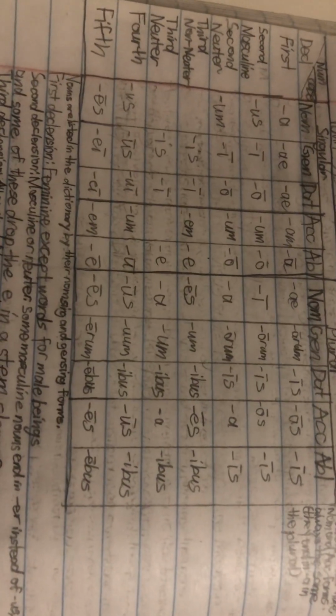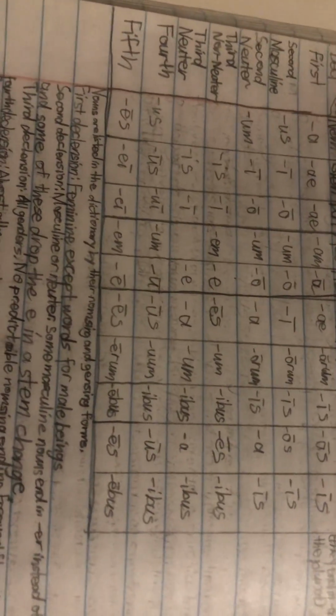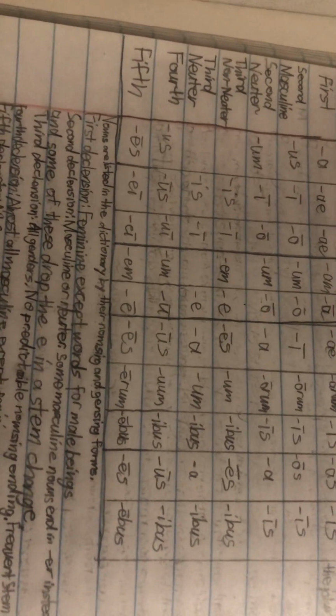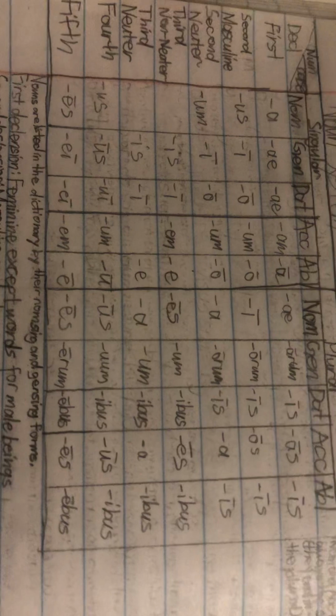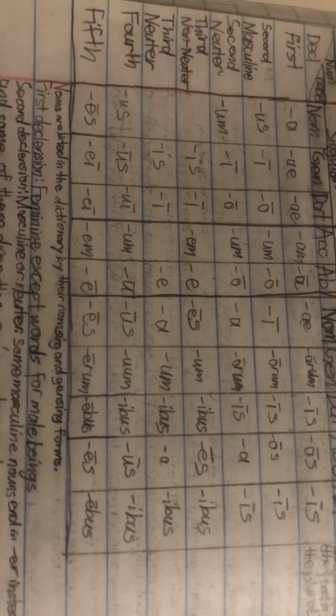Now the plural. The nominative is ae, arum, is, as, is. According to Wiktionary, it's a bit more complex when you have first declension nouns borrowed from Greek. They follow a mixture of their native Greek endings and the Latin endings, but that didn't appear in the Everything Learning Latin book by Richard E. Pryor, and this is what I'm covering.